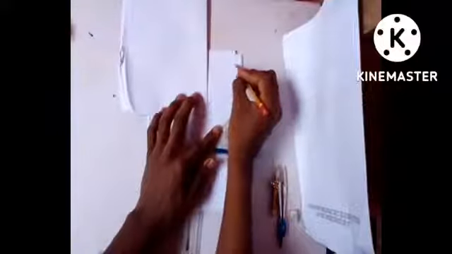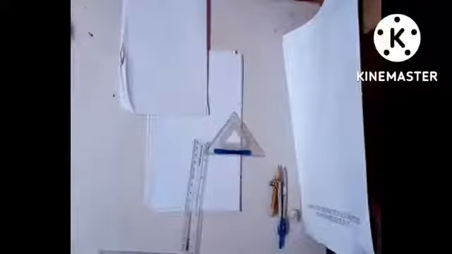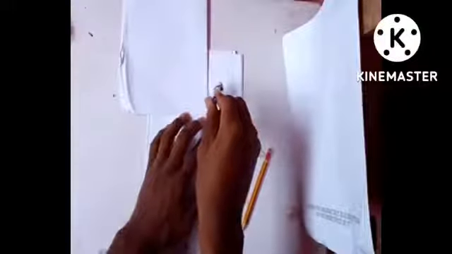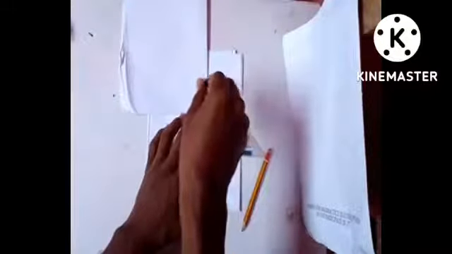B, C. Now if you're asked to bisect this angle, the first thing you need to do is with your center B, the center of this angle, and any convenient radius, draw an arc to cut the two containing sides at D and E. So basically you open a radius, put the compass here and draw an arc to cut the containing sides.